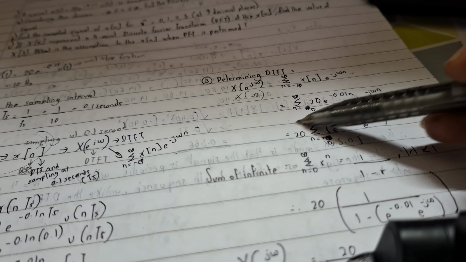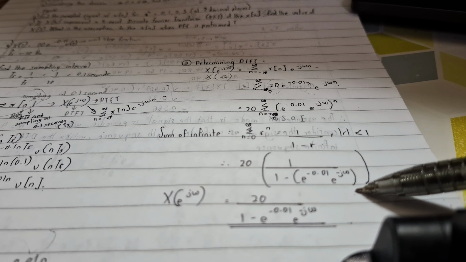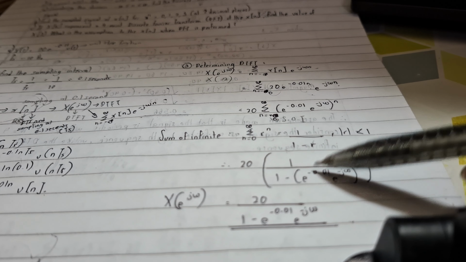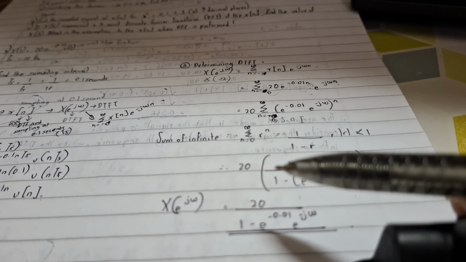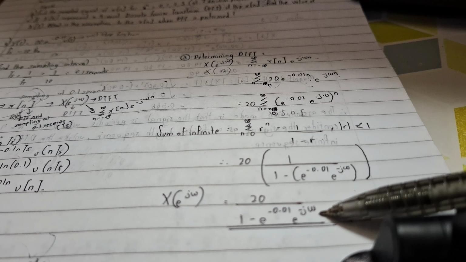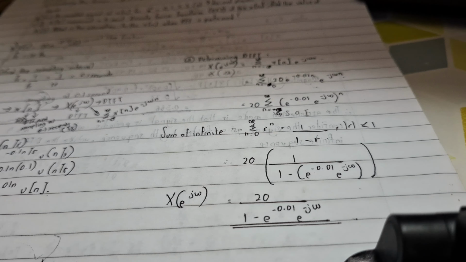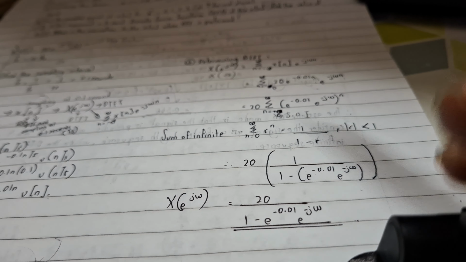I've substituted this equation here, whereby I get 20 in bracket 1 over 1 minus the exponential 0.01 and exponential j omega. The final answer is 20 over 1 minus e^(-0.01) e^(-j omega).